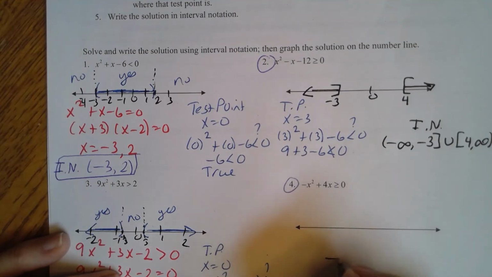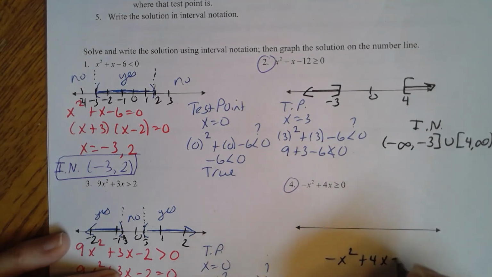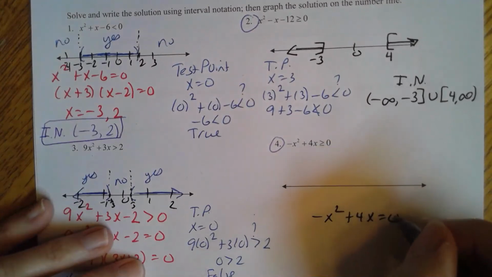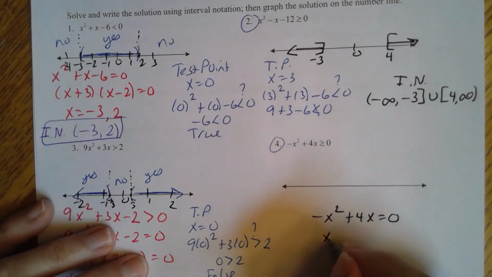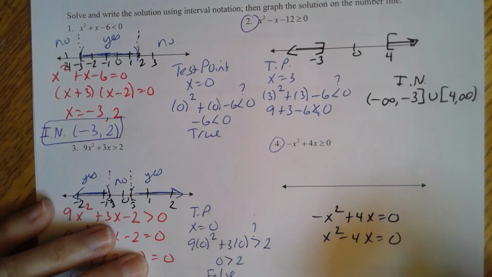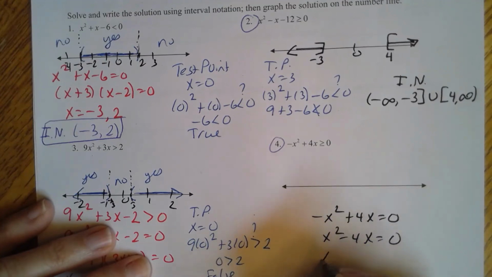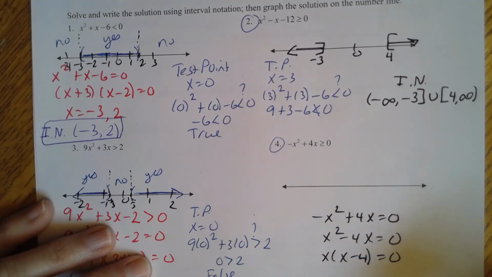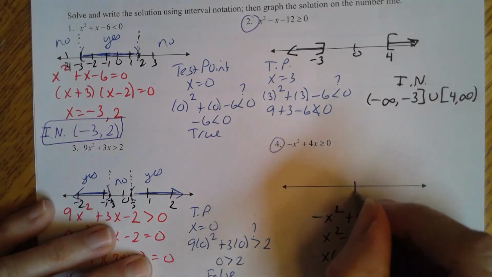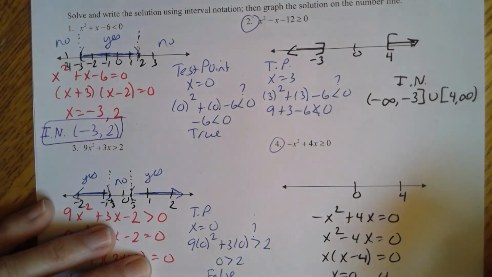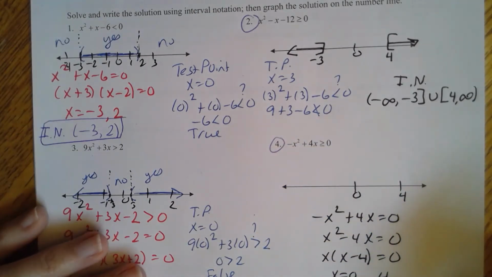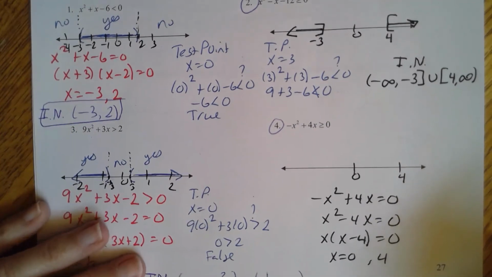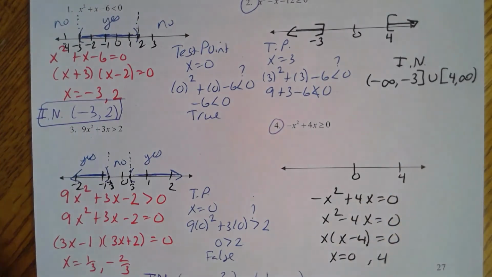For number 4, I'll start you off by making it equal to 0. This one you can divide by -1 if you want to make your signs change. And then we could factor out a GCF. So we have x times x minus 4 equaling 0. So our breaking points would be 0 and 4. I'll let you finish that one and decide where the shading should be. So on to the next page.